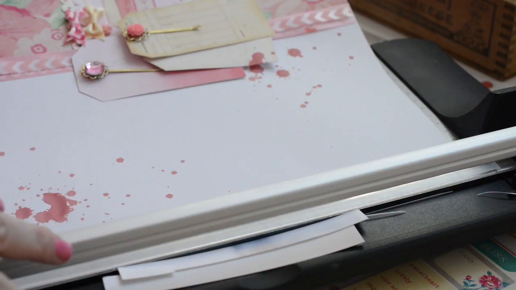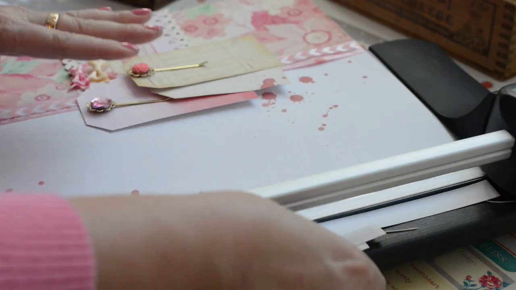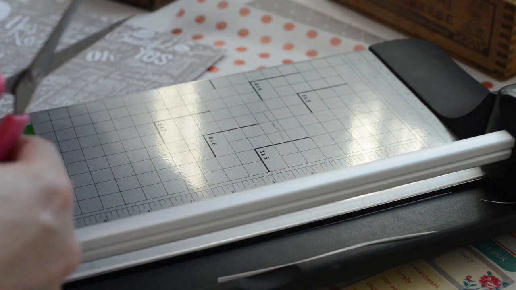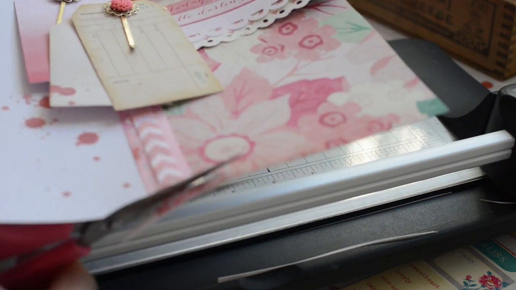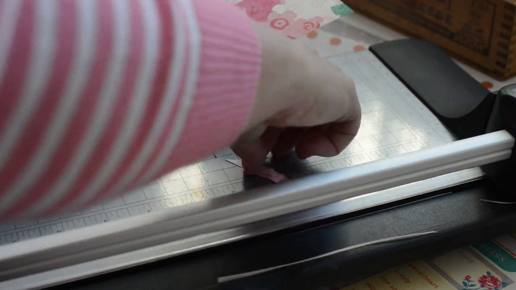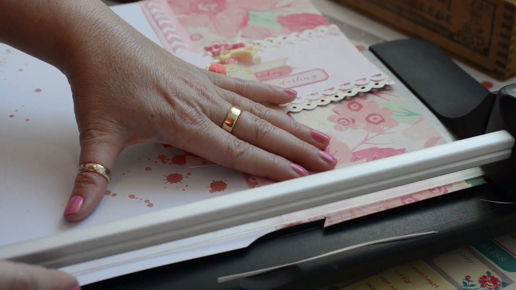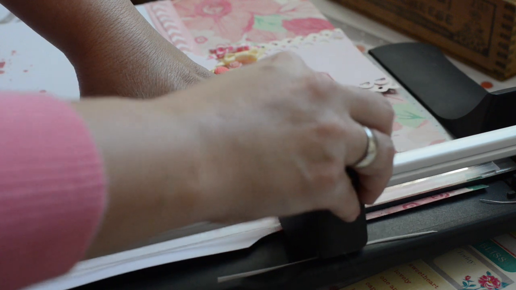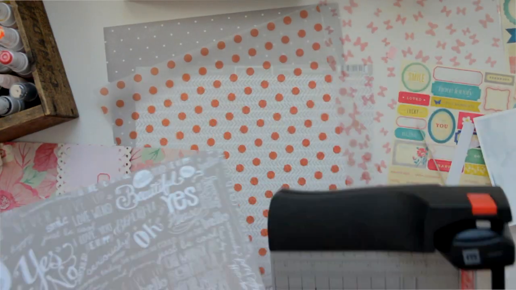Right, mounting the page, I'm just going to cut the white cardstock a little smaller so that a little bit of the Studio Calico Sundrifter paper, that beautiful grey with all the writing on it, will show from the back. And I'm using my Making Memories paper trimmer, which I love. I've had it for years.